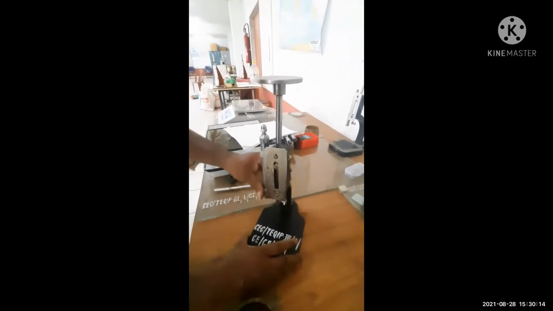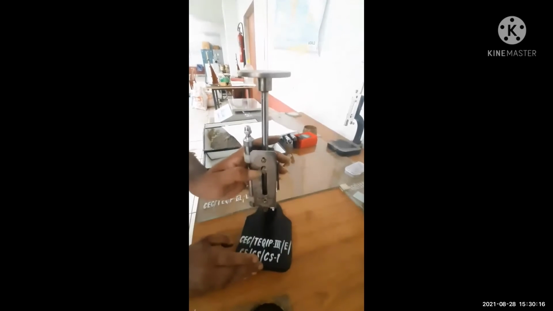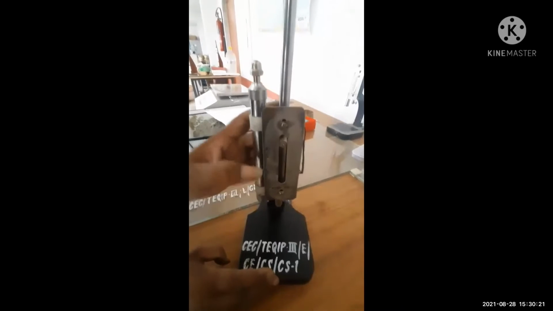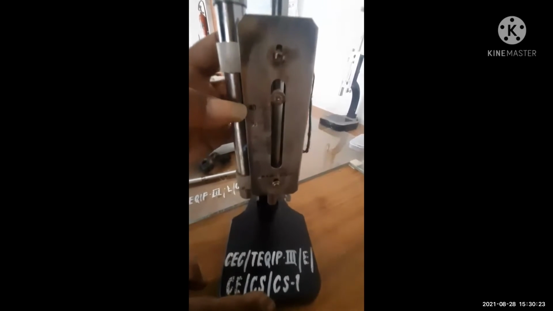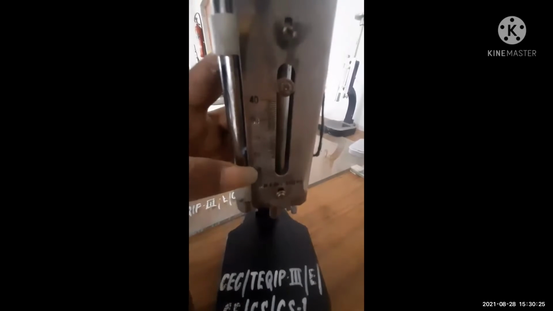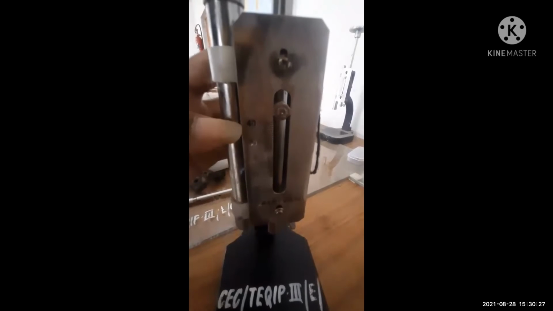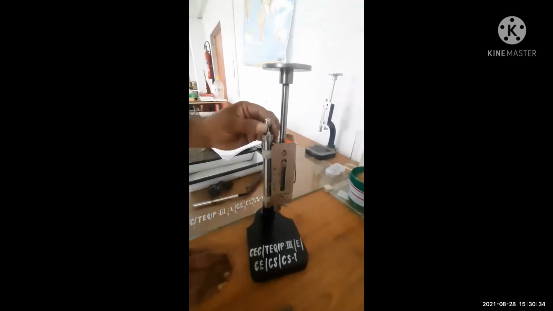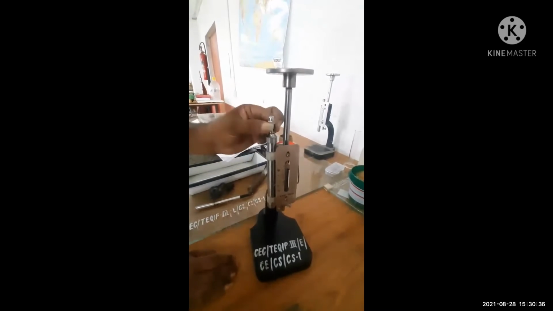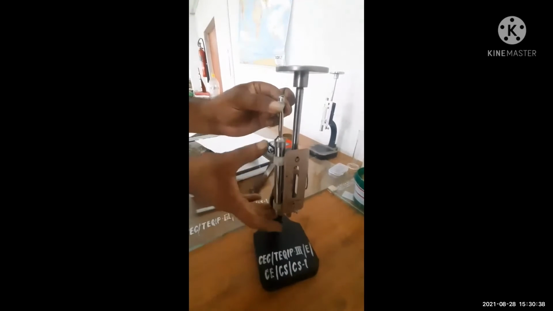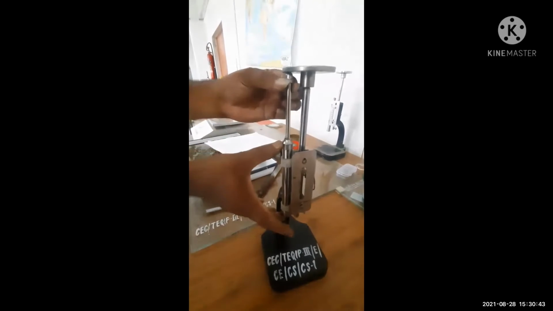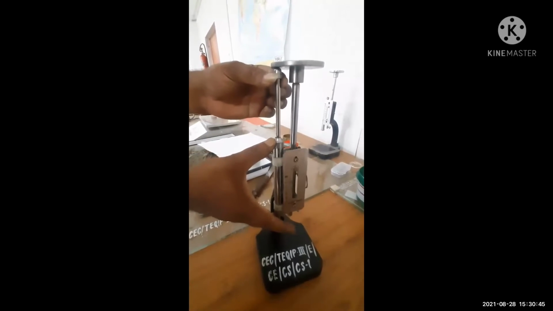And here is a needle portion and scaling portion. You can see the marking total from 0 to 40 mm. And another part of this apparatus is this container. This container, we actually have to fill with hydraulic oil before the experiment.